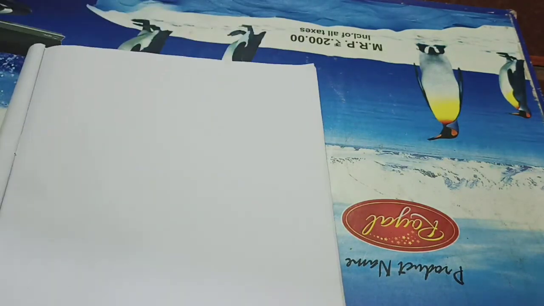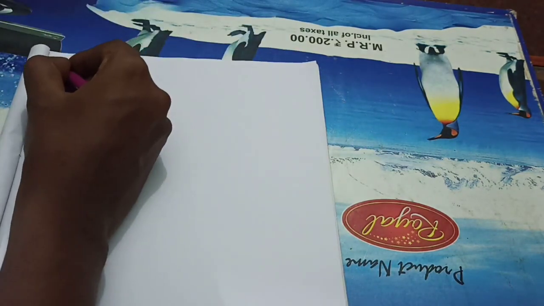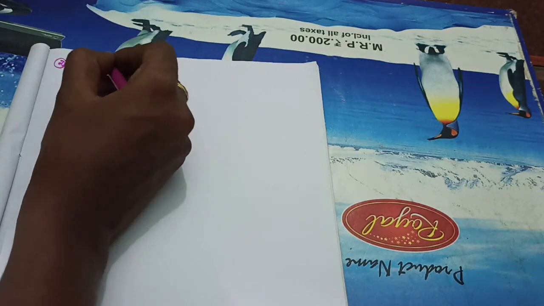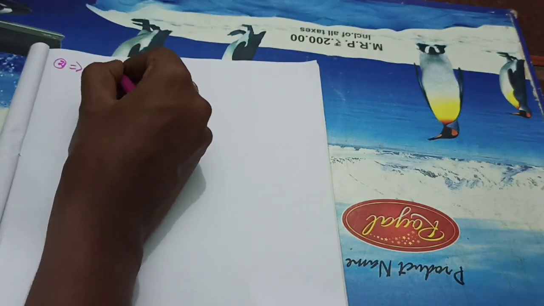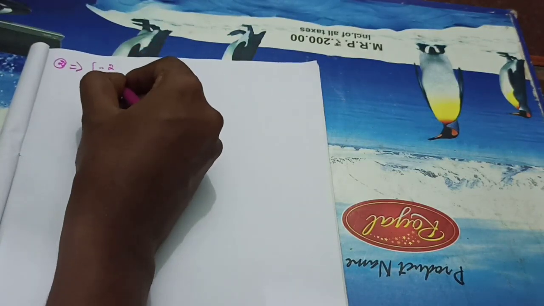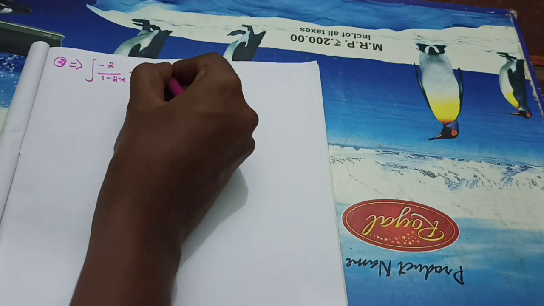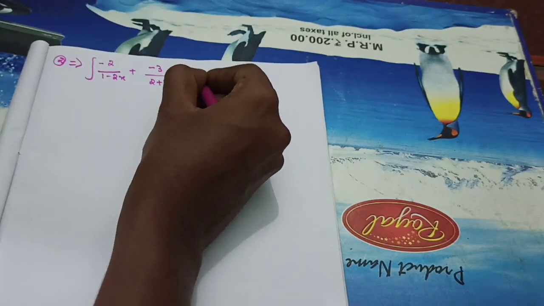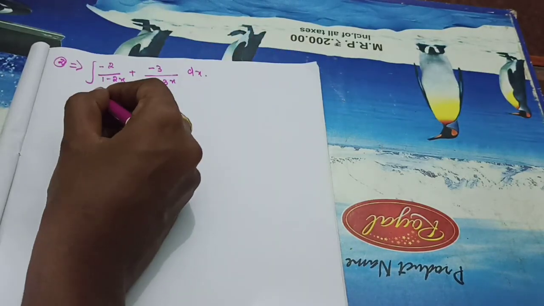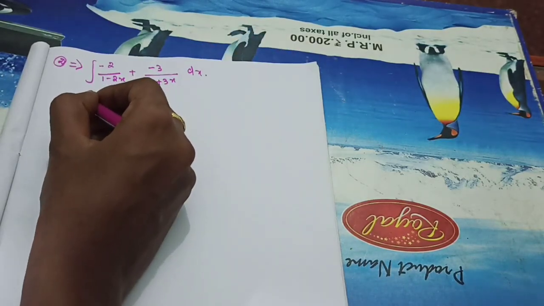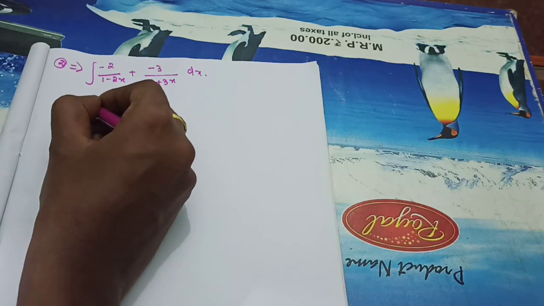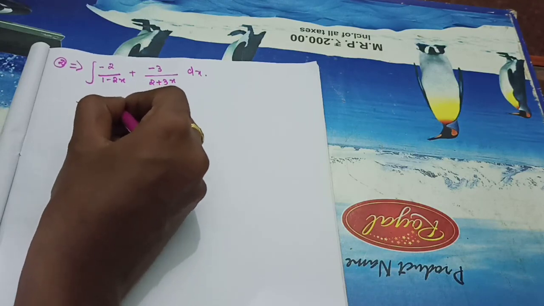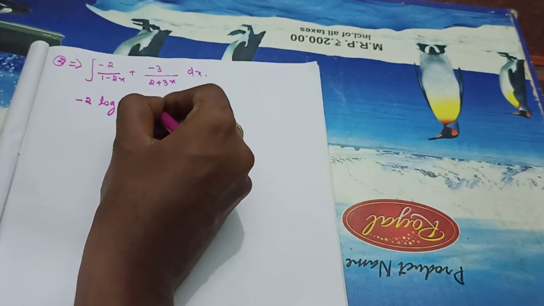So now you can substitute in equation number 2. Equation number 2 implies -2 ∫ dx/(1 - 2x) + (-3) ∫ dx/(2 + 3x). Okay, so what's the integration of this one? Minus 2 is a constant. Log of 1 minus 2x.